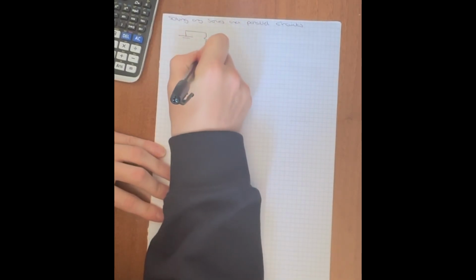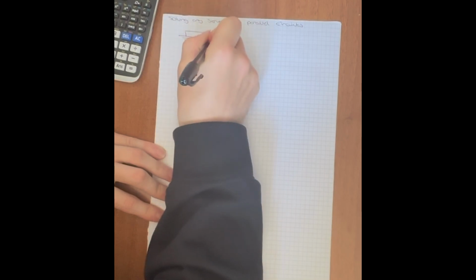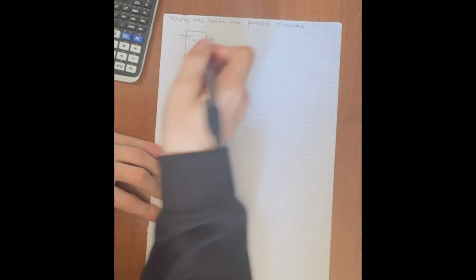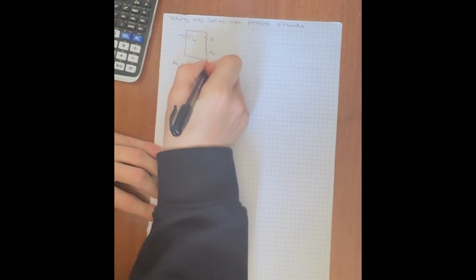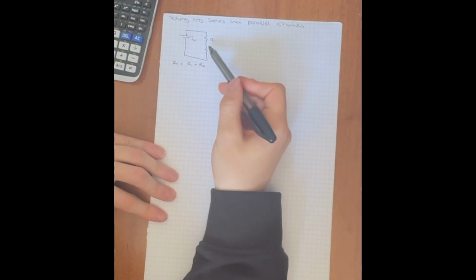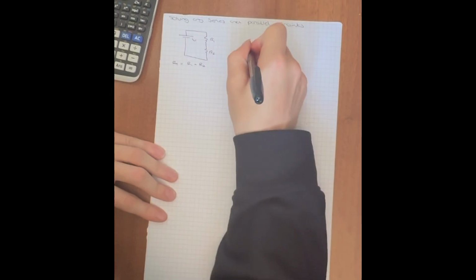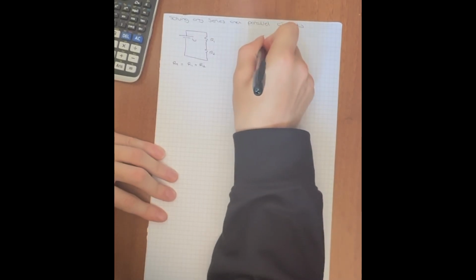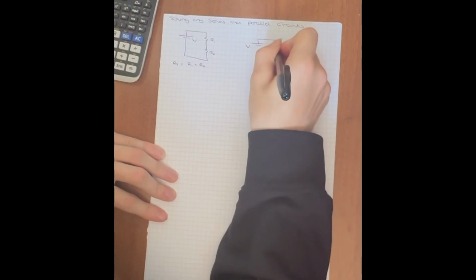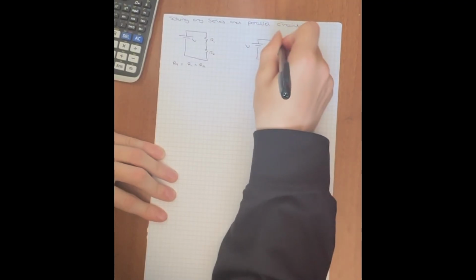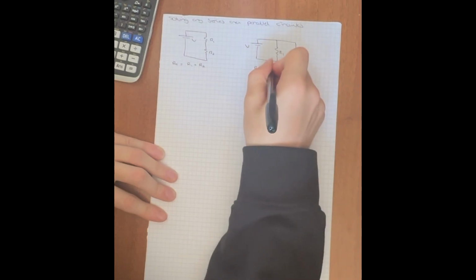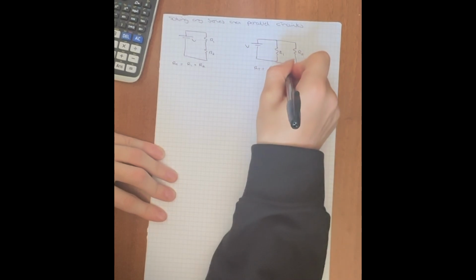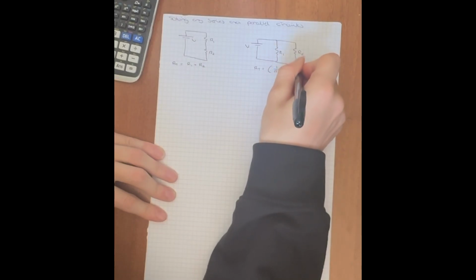So here we have a basic circuit, R1, R2. We know that the total resistance for here would be R1 plus R2. So this is just really simple. We just add the resistors up. Here in this circuit, we got another voltage. This is R1, this is R2. RT is going to be 1 over R1 plus 1 over R2, all to the power of minus 1.